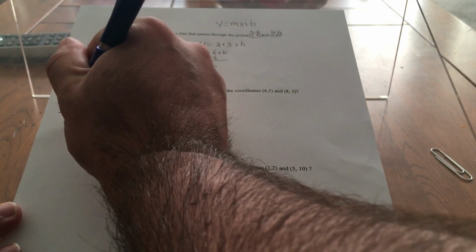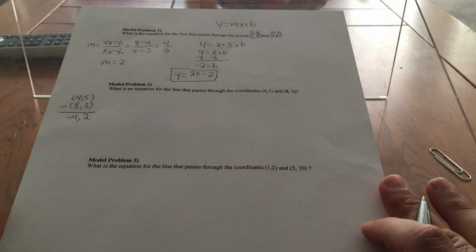So you can take 4 minus 8, which is negative 4. And then you can take 5 minus 3, which is 2. And that's half the battle.